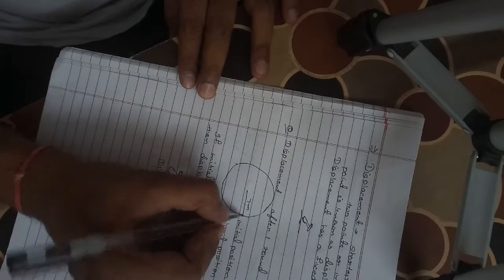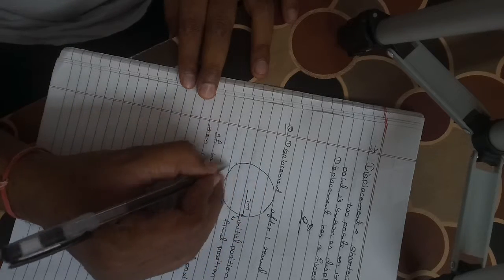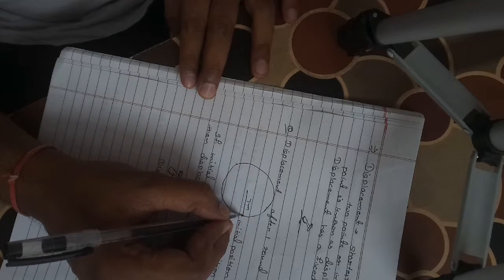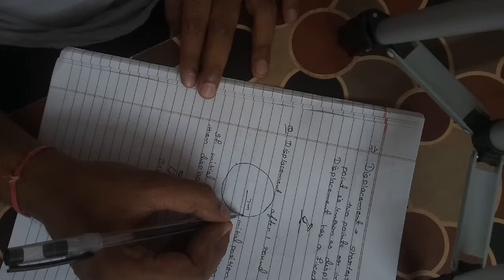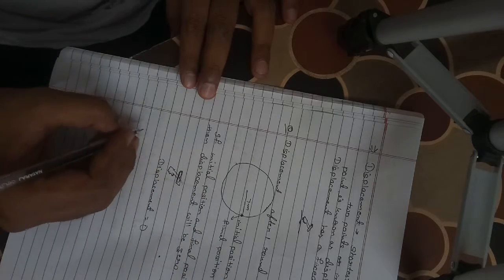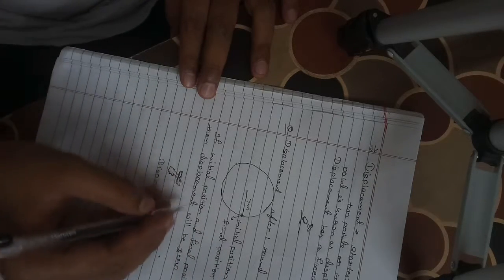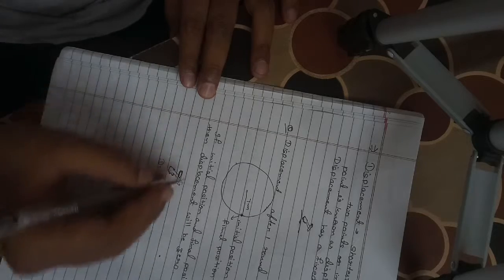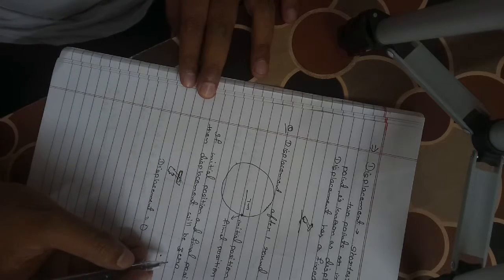Similarly, the person is here and he has moved and reaches again at the same path, so is there any displacement in the position? No. Okay, so it is the same. So this is final. So if the initial position and final position is same, then displacement will be 0.